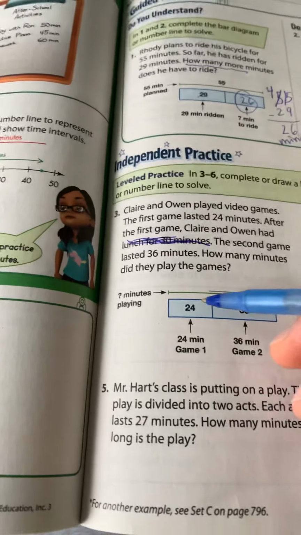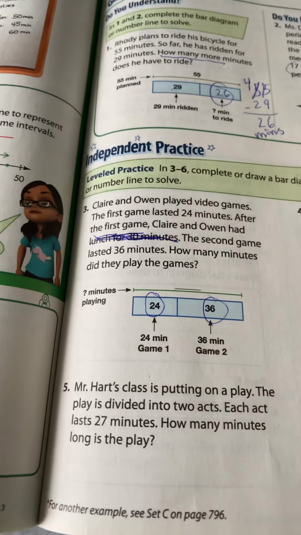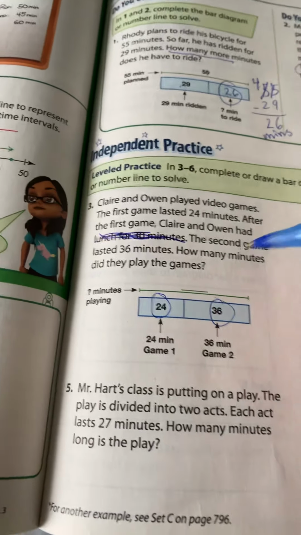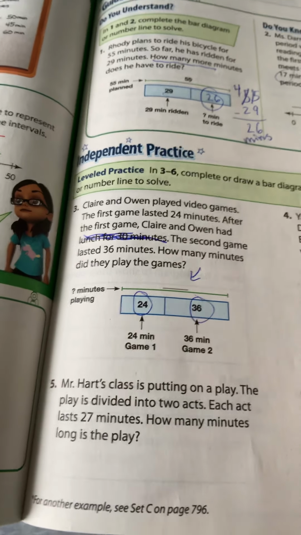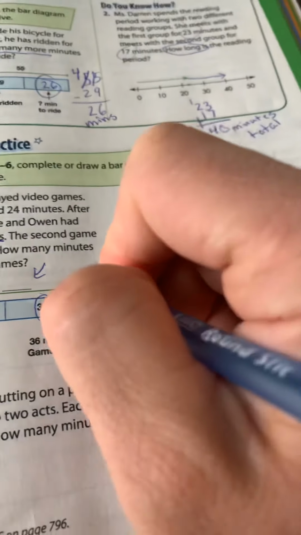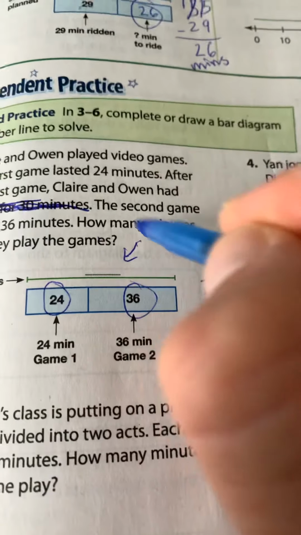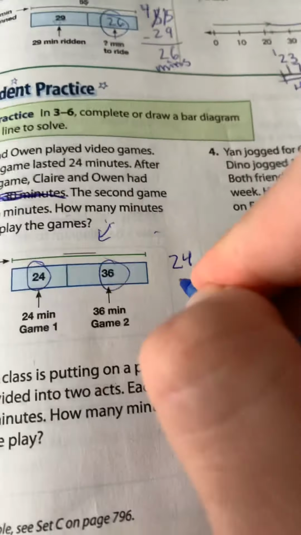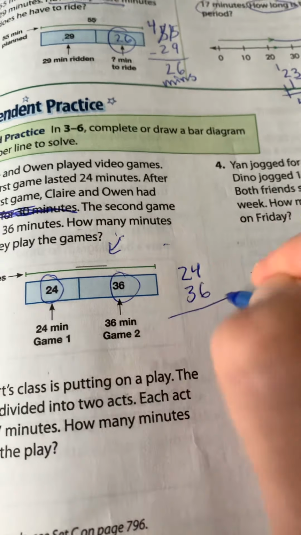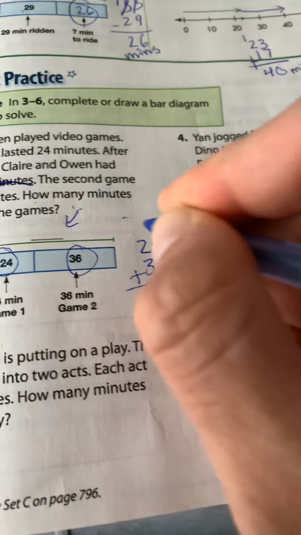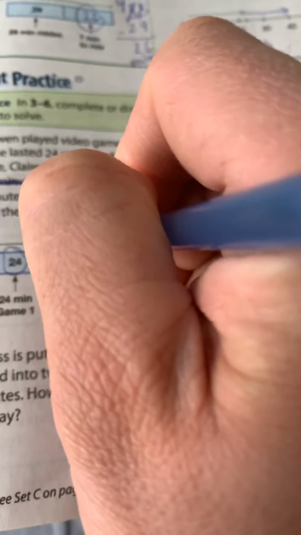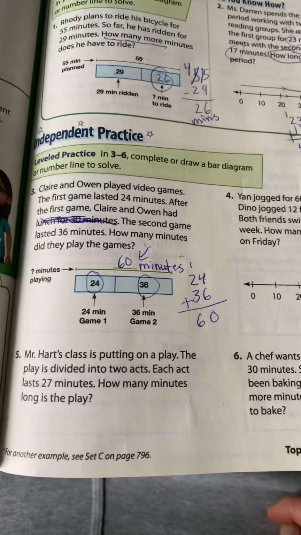Okay? Because we know this number and this number in our bar diagram, we don't know this number. What do we have to do? What operation? I hope you're screaming we have to add, because when we don't know the top number, the total number, we have to add. It doesn't say how many more up here, it just says how many minutes did they play the games. So we have to add 24 and 36. We get 10 here. Carry the 1. We get 60 minutes. Very good. Hope you got that one right.